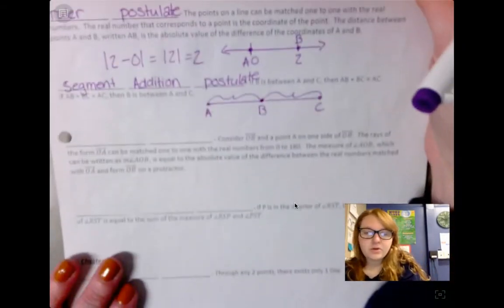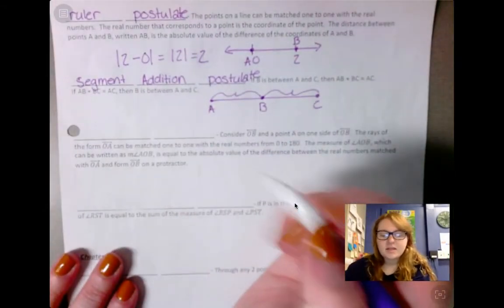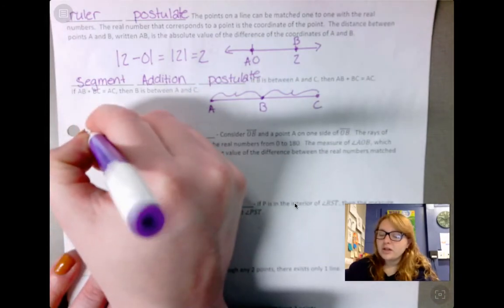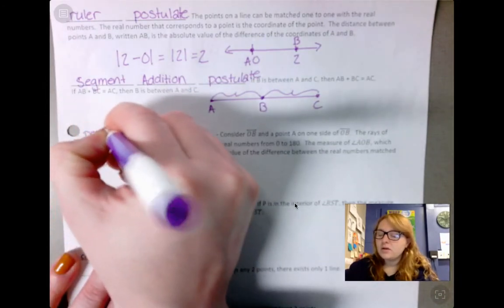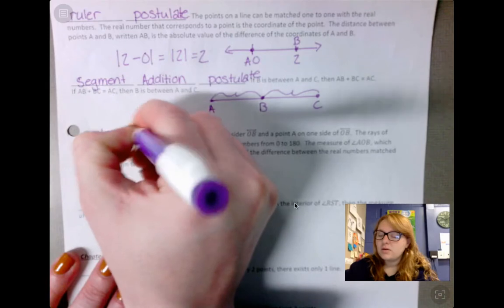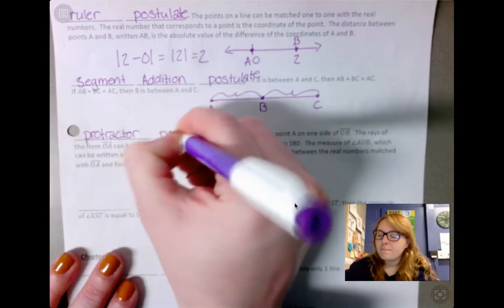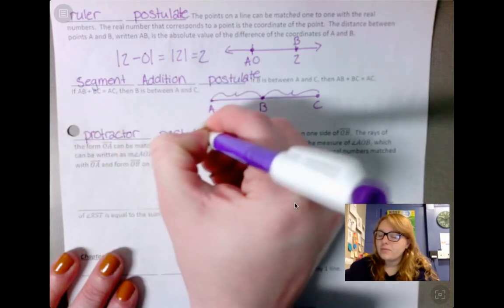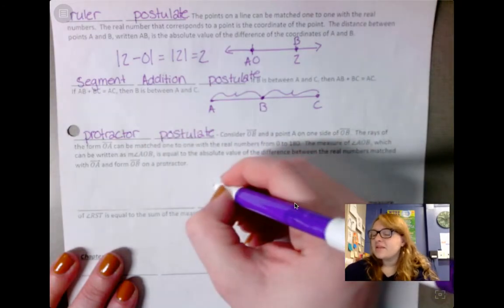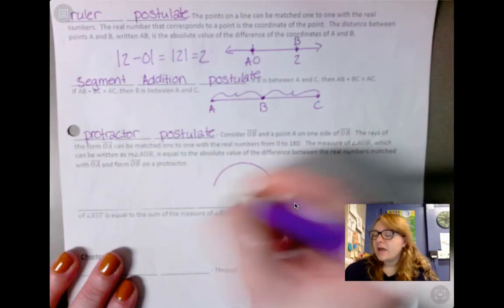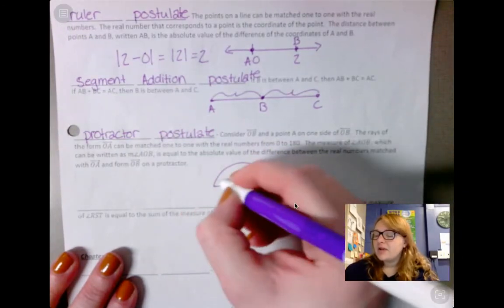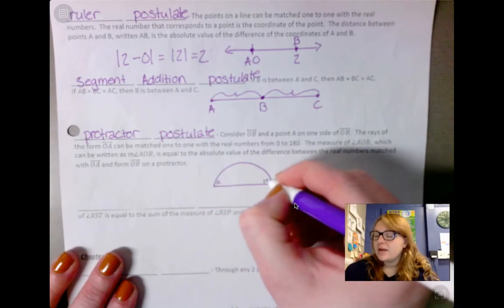Okay, the third one here, this is the protractor postulate. And this says that if you have a protractor, okay, so it goes 0 to 180, I'll put 0 over here, 180 here.